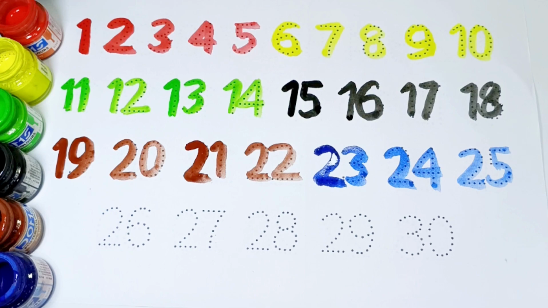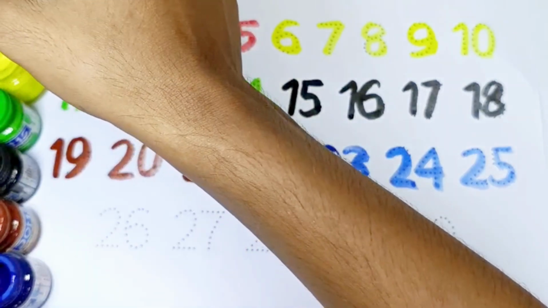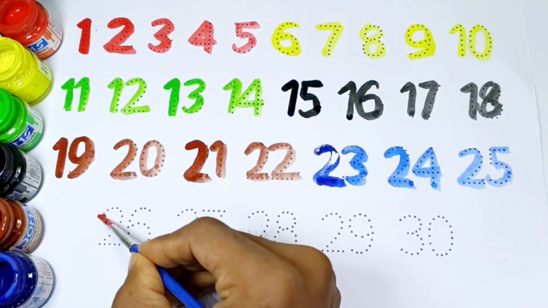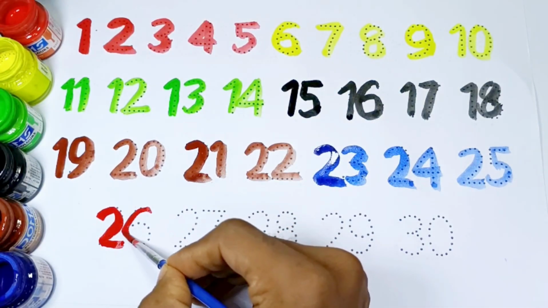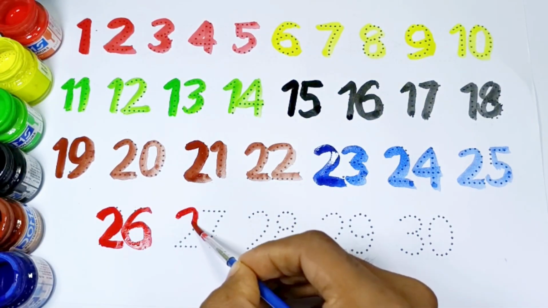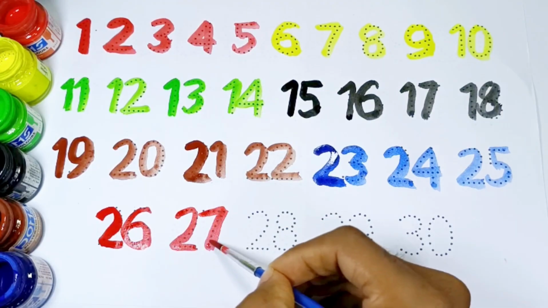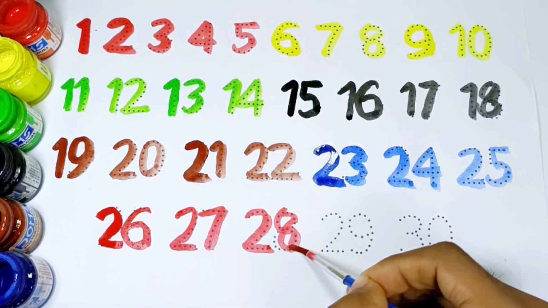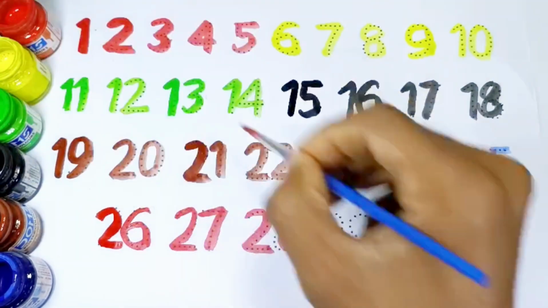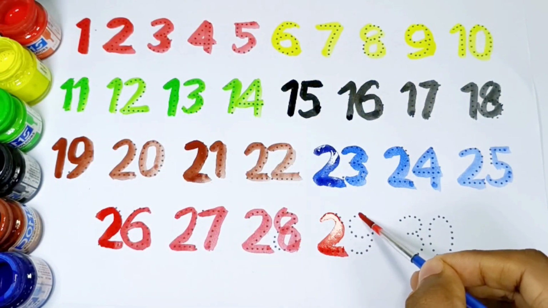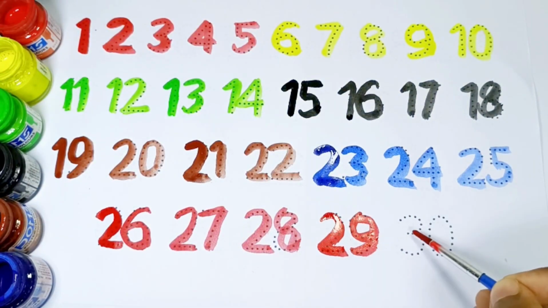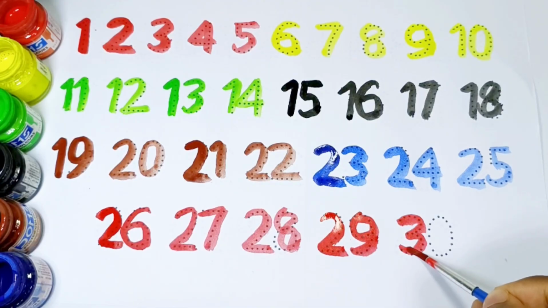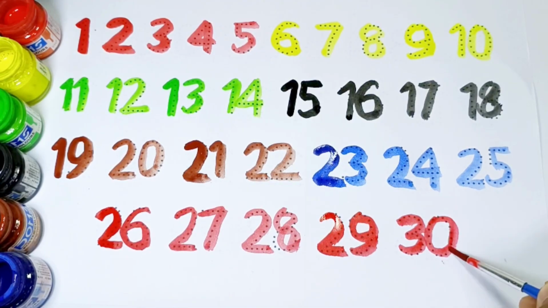Now you draw 26 and use red color. 26, 27, 28, 29, and 30.